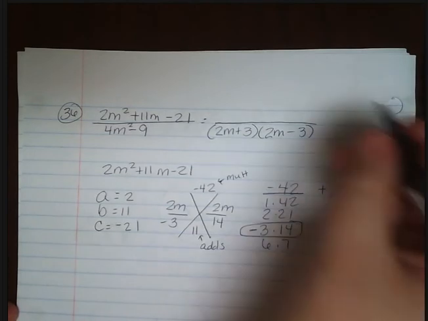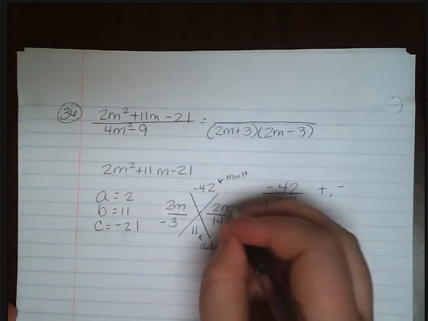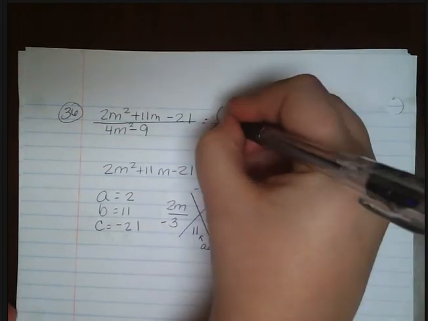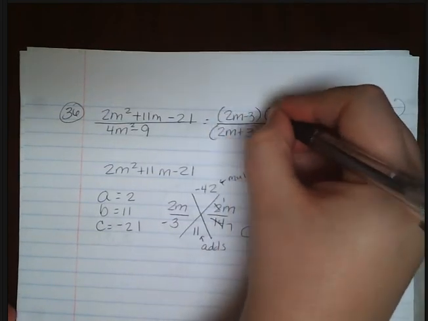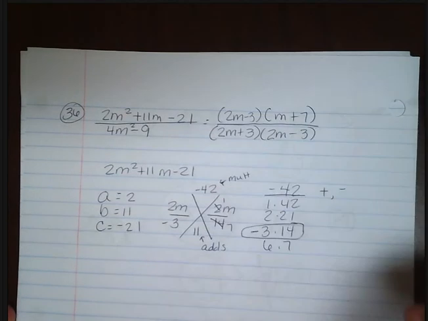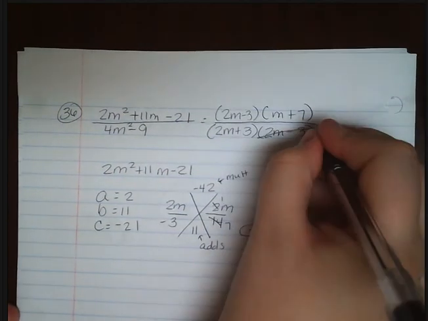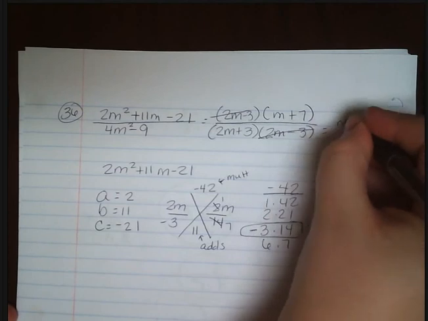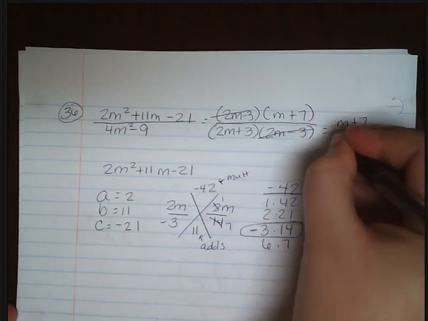So before I write this out, I have to simplify. So I get 2m minus 3 and m plus 7. So my 2m minus 3's are going to cancel, leaving me with an answer of m plus 7 divided by 2m plus 3.